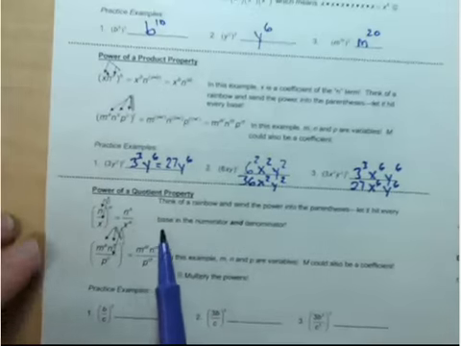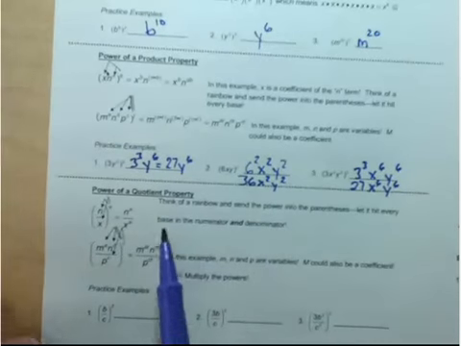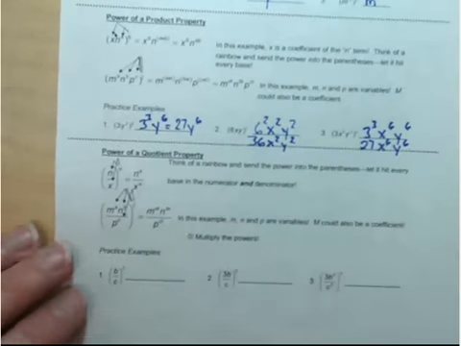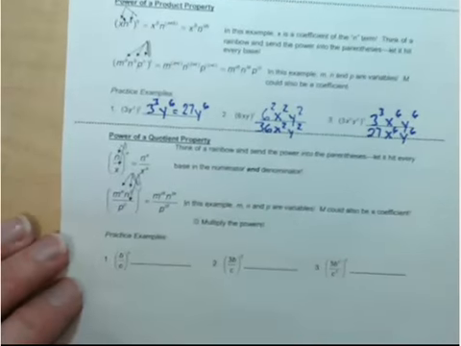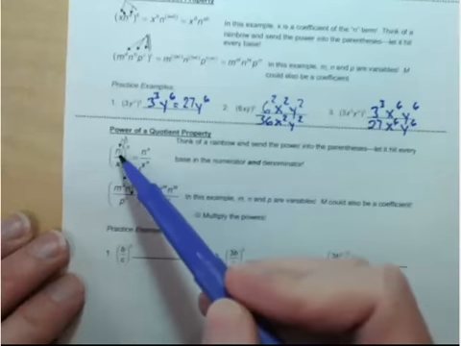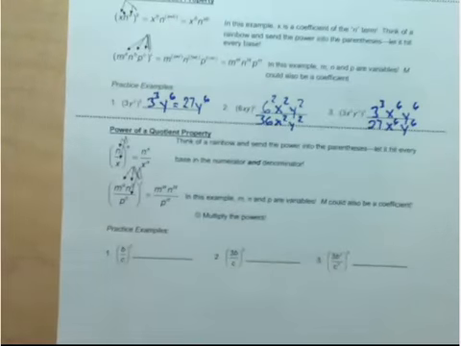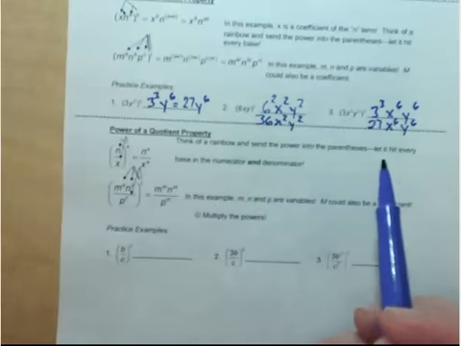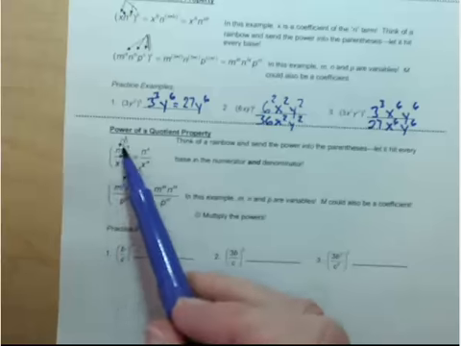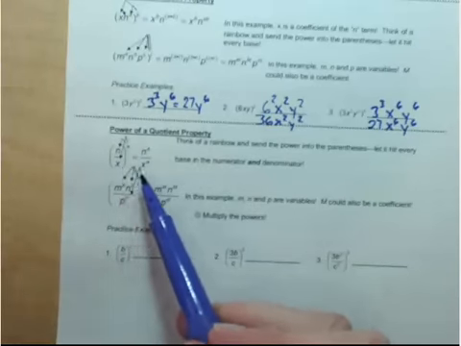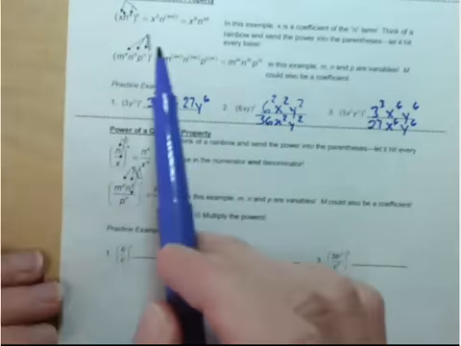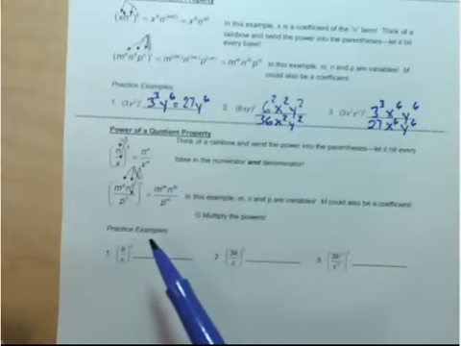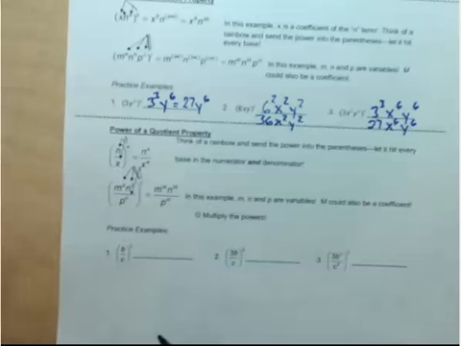All right, now we're going to continue this power of a power property, and we're going to look at situations where we actually have fractions in our parentheses. So we call this power of a quotient property because we're dividing here, n divided by x. So again, we're going to think of our rainbow, and we're going to send the power into the parentheses, and we're going to let it hit every base in the numerator and the denominator, and that's the only difference between power of a quotient and what we did up here with power of a product, is we're going to apply the exact same process, but we need to also do it to the denominator.